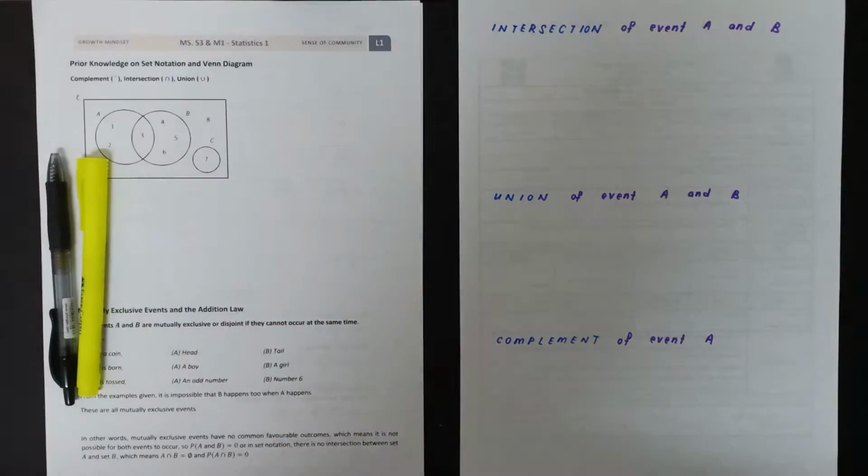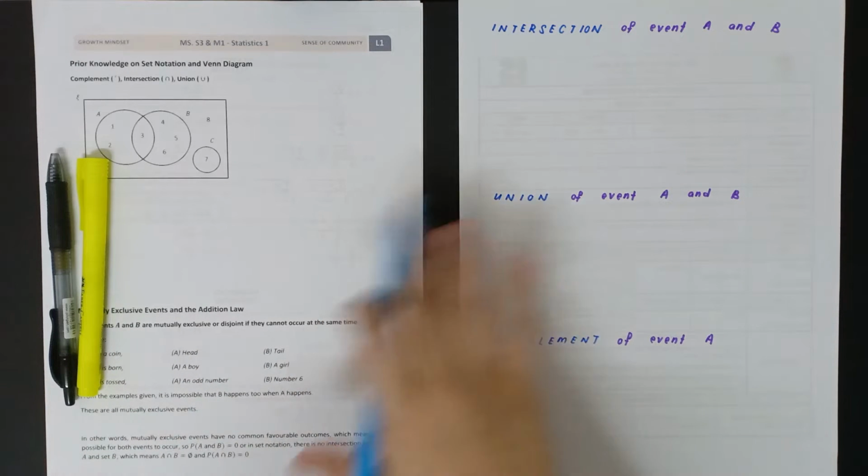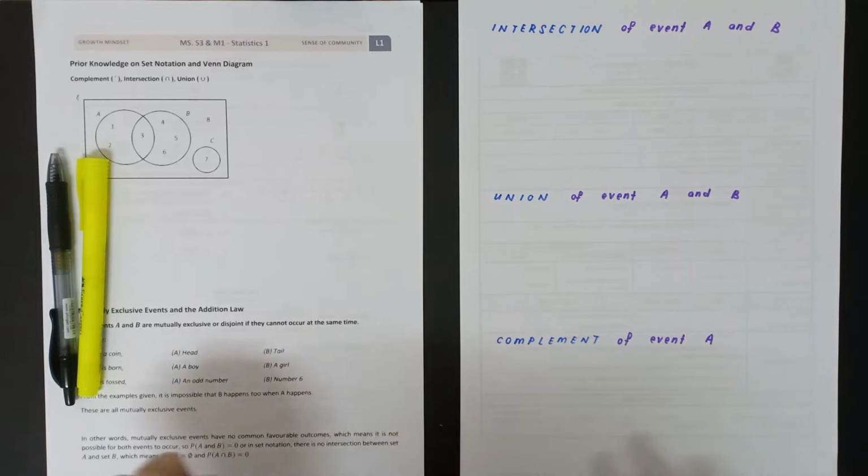Okay, so now we'll continue with the part on mutually exclusive events and the addition law. Before I do that, I would like to do a recap, or a short introduction, of the set notation with respect to the probability that we are going to learn together. Just a very brief introduction before we go into the multiplication law and addition law, as I think it will be helpful for you to understand the concept.